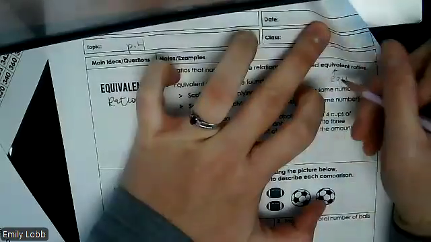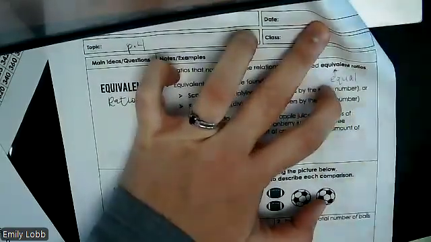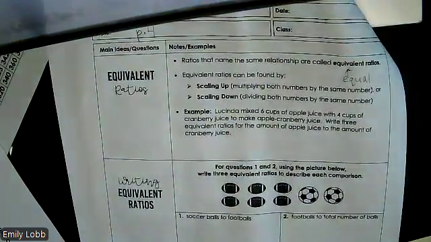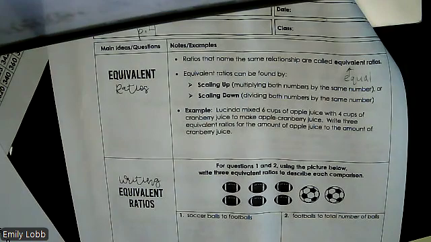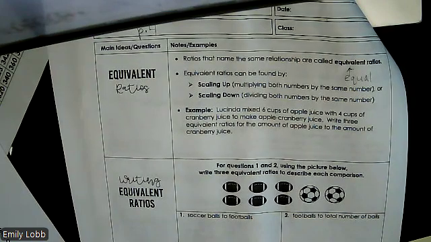So when we were simplifying yesterday, we were making equal fractions or equal ratios. So make sure you're grabbing that before we're getting started.